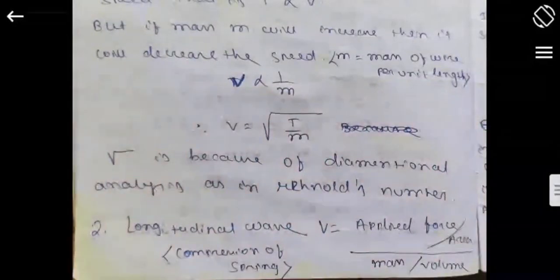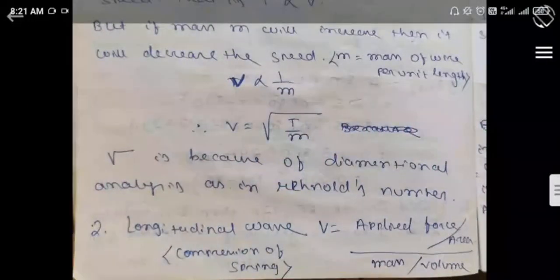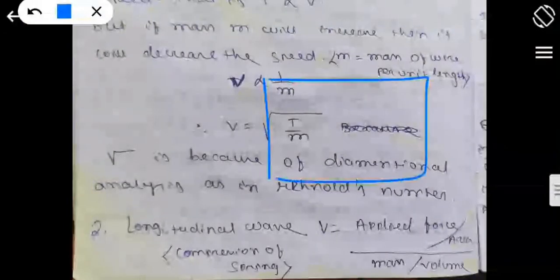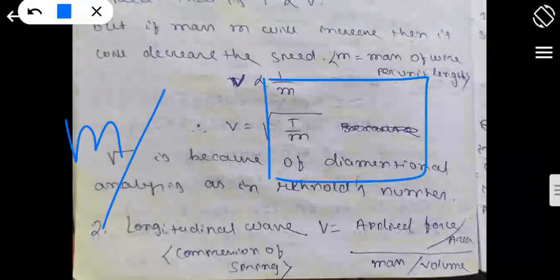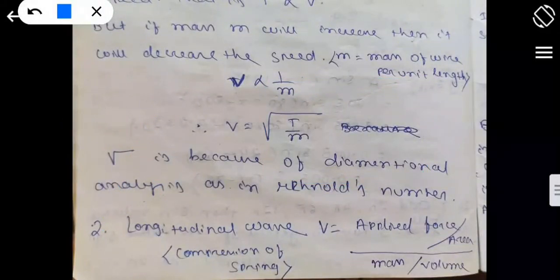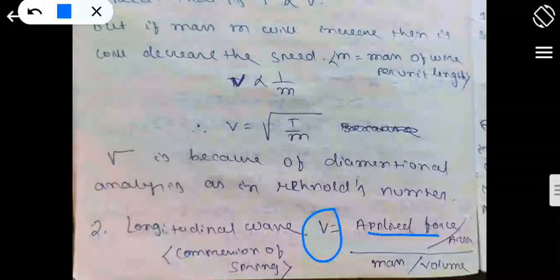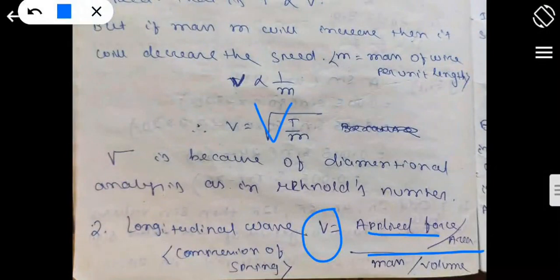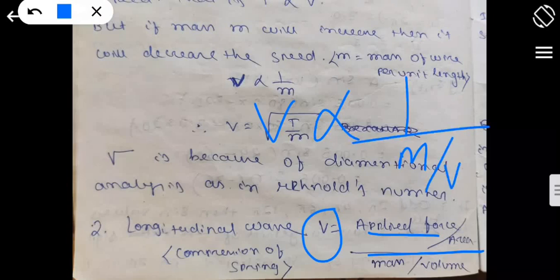In this case, as we are considering a thicker object, we have to take not mass per unit length, but mass per unit volume, M upon V. So what should be the expression? V is directly proportional to force upon area, divided by mass per unit volume, because velocity is inversely proportional to mass per unit volume, right?